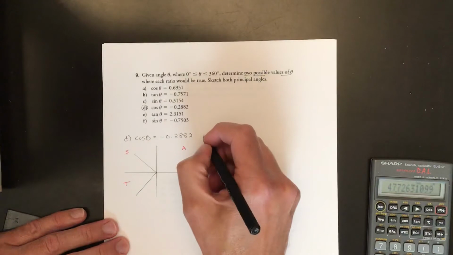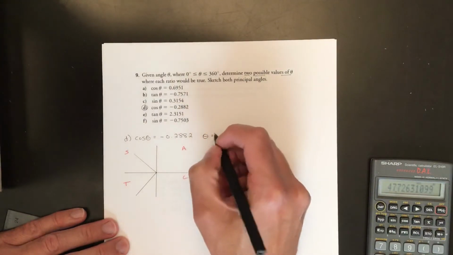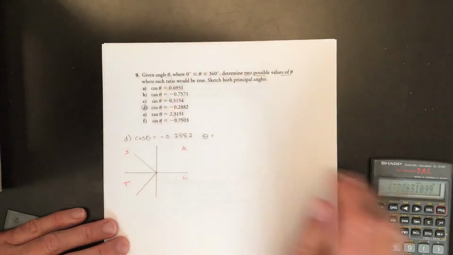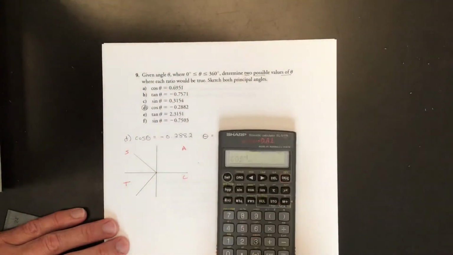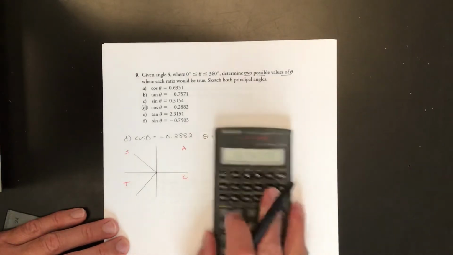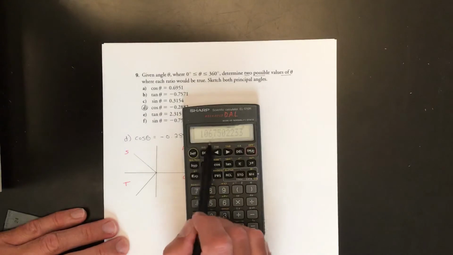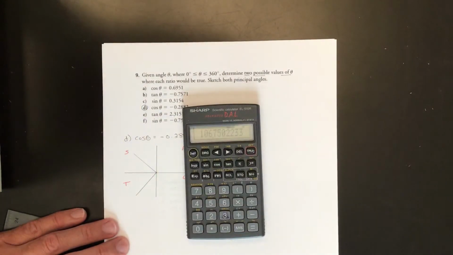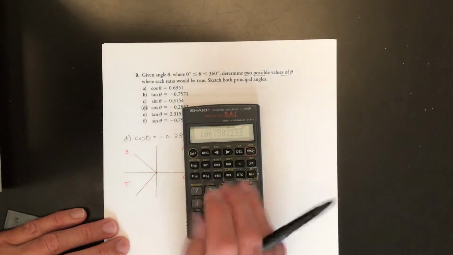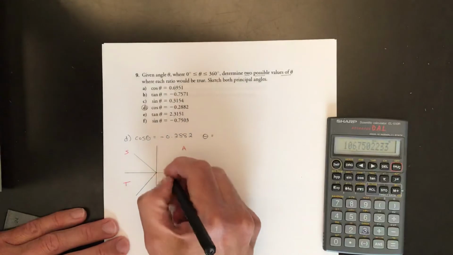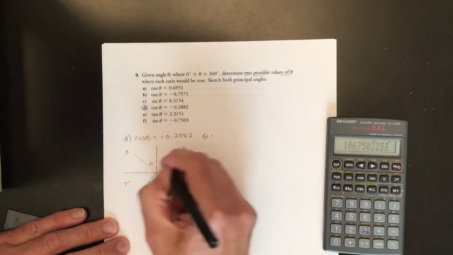Our first step is to determine that angle. So we're going to do the cos inverse of negative 0.2882. And when we do that, what we'll notice is that it actually gives us the principal angle rather than the acute angle. And cos does that when it's negative. So we just recognize, because it's greater than 90, 107 is the principal angle.